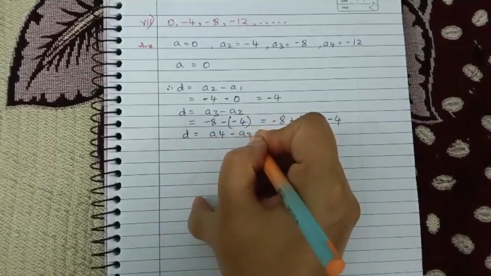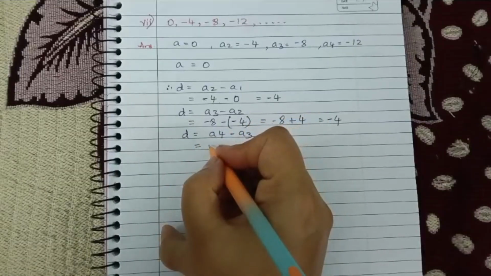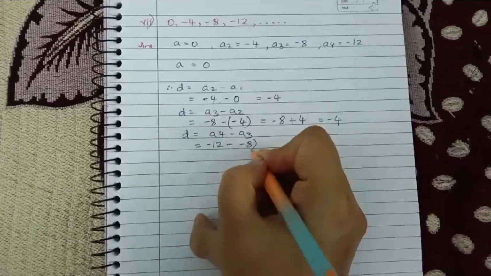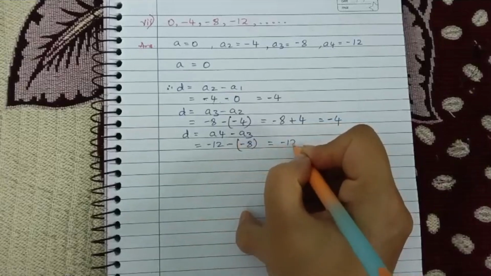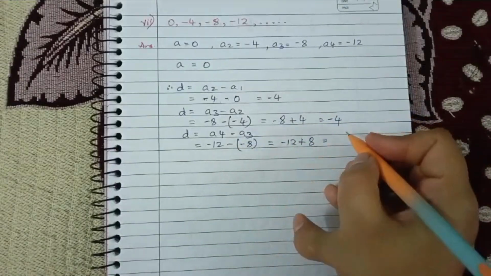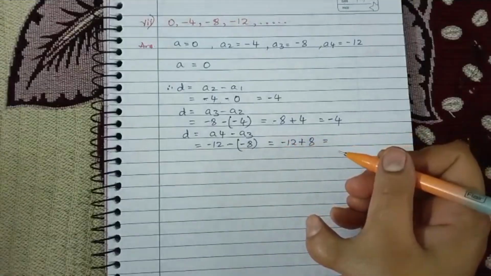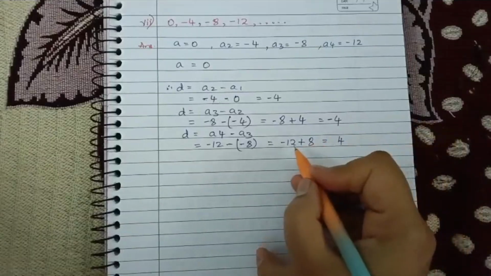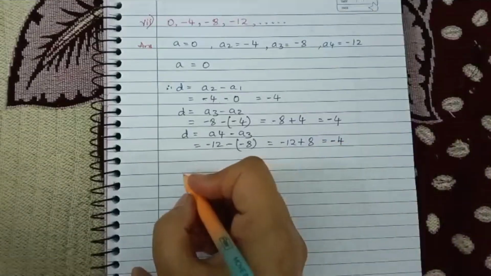A4 minus A3, that is minus 12 minus of minus 8. Minus 12 minus into minus is plus 8. 12 minus into plus is minus. So 12 minus 8 is 4. And 12 is greater digit, so minus 4.